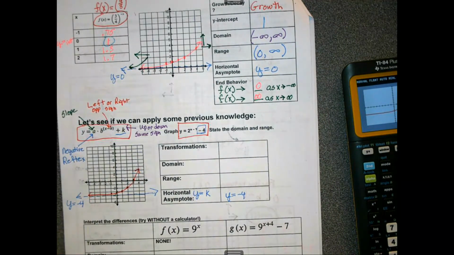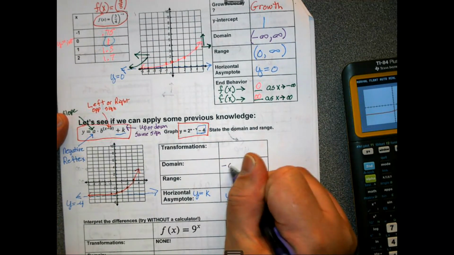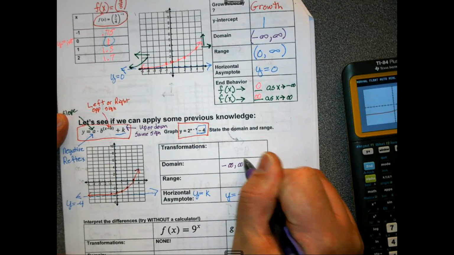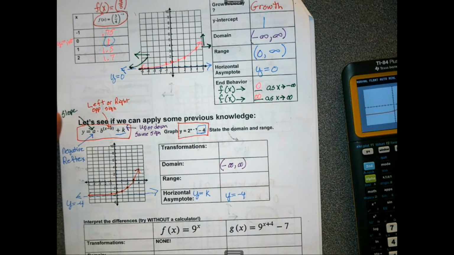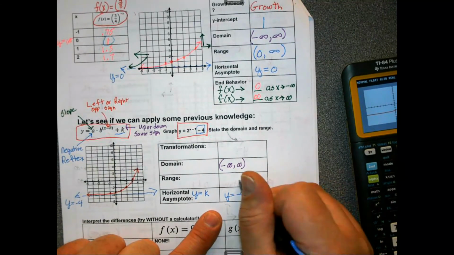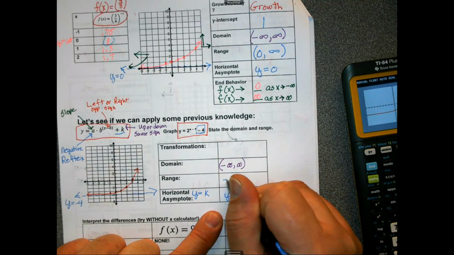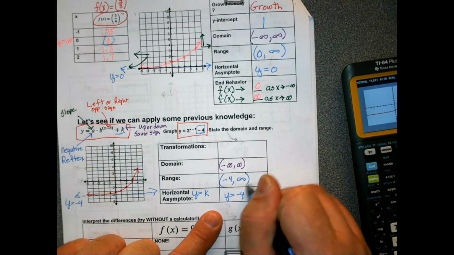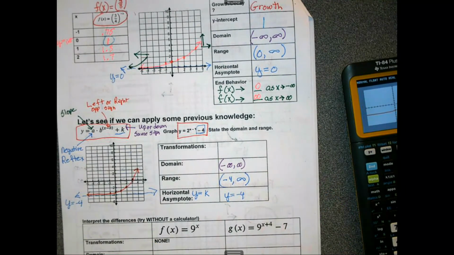Okay, the domain is easy, right? Negative infinity, positive infinity. My range is, well, it's going to positive infinity. So the -4 goes in front. A lot of this stuff we can get even without the graph, which is the next problem.